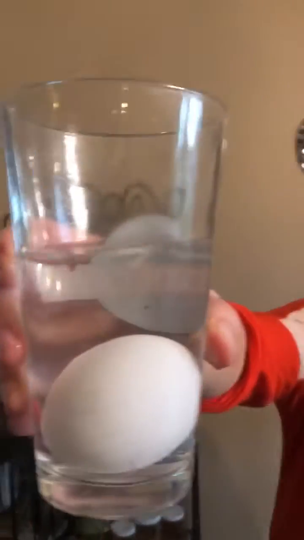So I'll go ahead and put that in there. You can see that it sank to the bottom, and there you go. Not crazy super exciting.